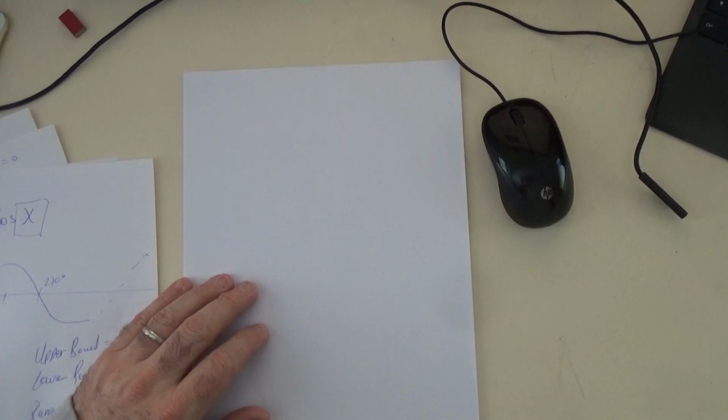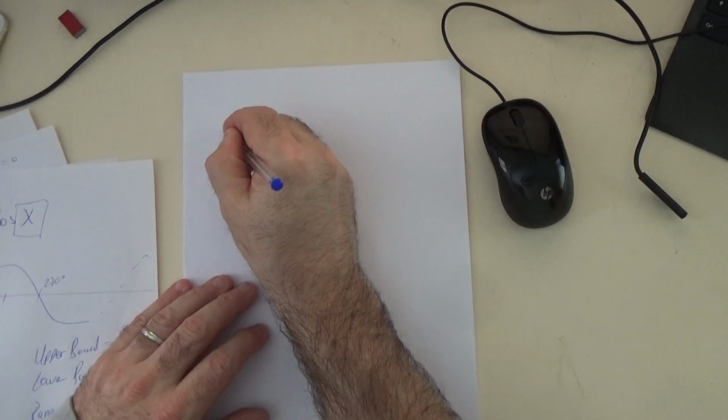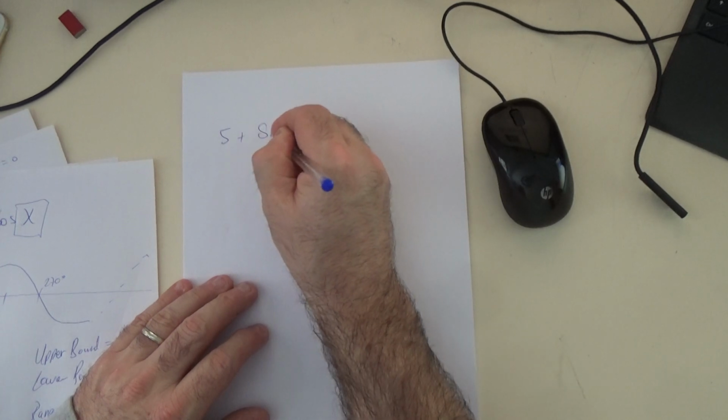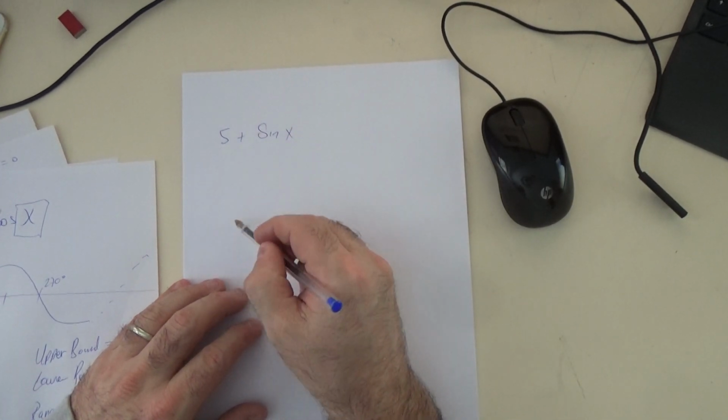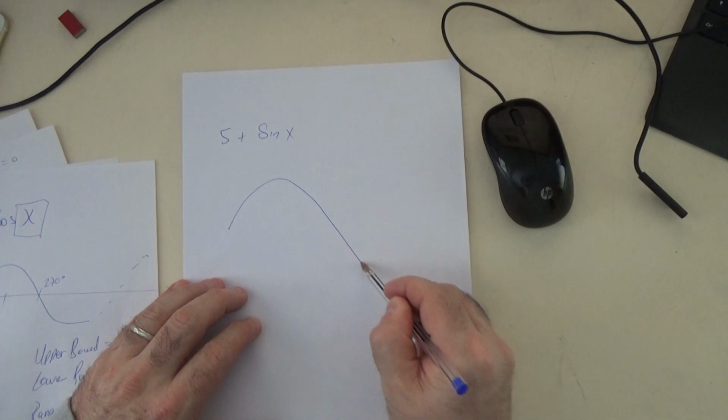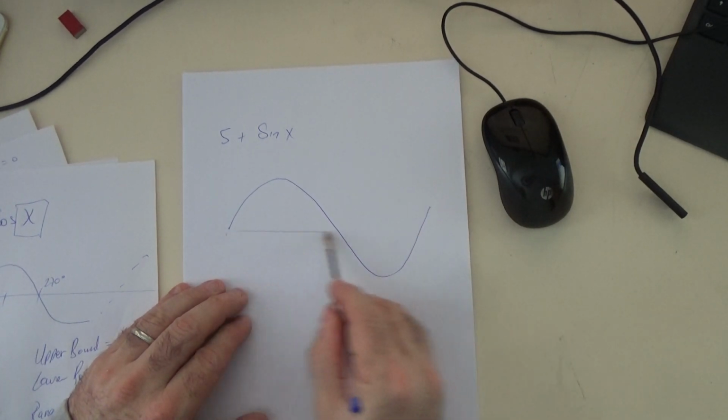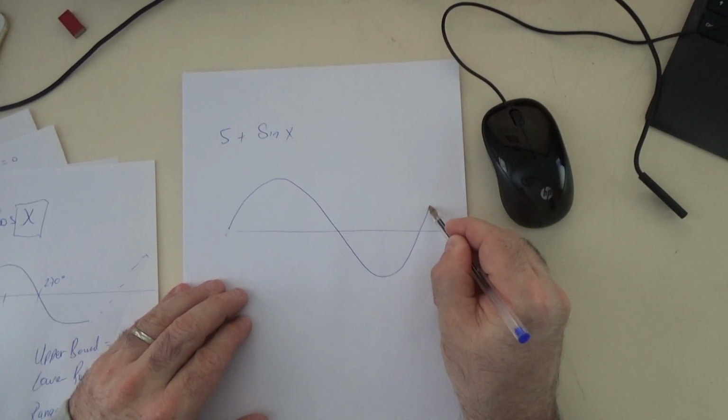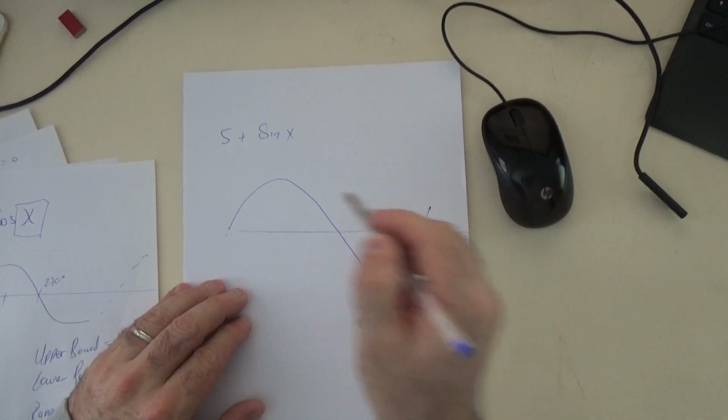Okay, so let's do another one. Let's do 5 plus the sine of x. So if I'm doing sine x, I'm going up, down, all the way down there. Notice I've come down below and back up to, well, here. So that's a period.